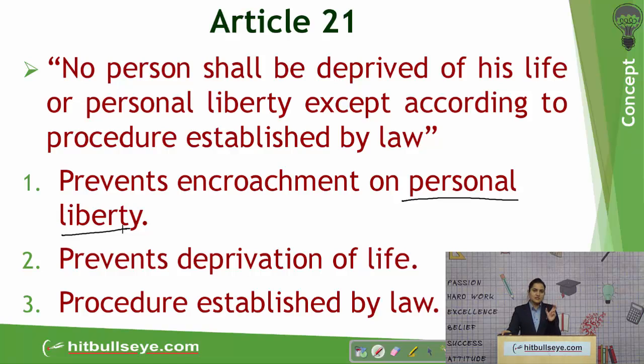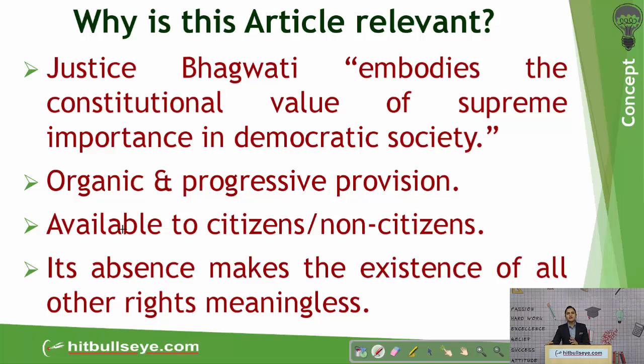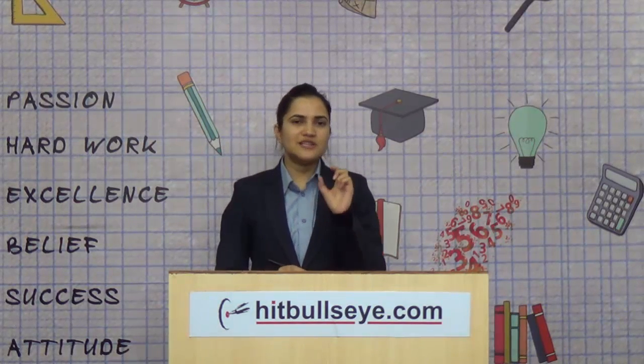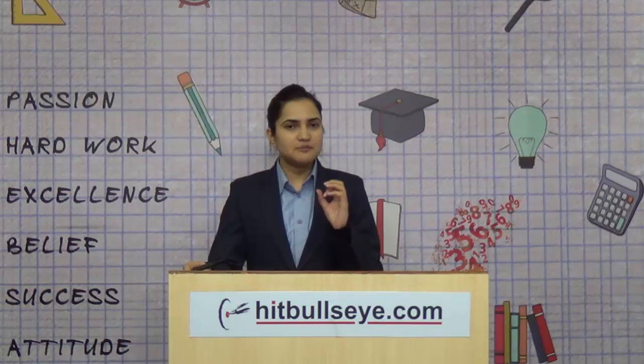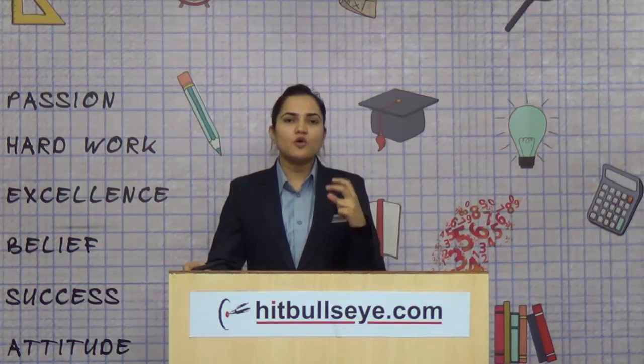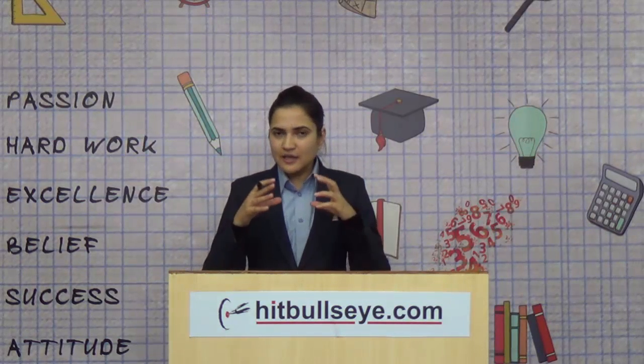And students, the concept of procedure established by law has been adopted by the Indian constitution makers from the Japanese constitution. Let's move further. Now, why is this article relevant? What we have to understand is that all the other fundamental rights are going to be meaningless if we do not ensure this right to the people within the territory of India. And that is why it's very important to understand that this right is available not only to the citizens of India but also to the non-citizens. So this very concept can explain to us really well how fundamentally important this article is.